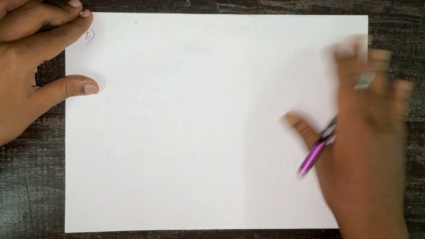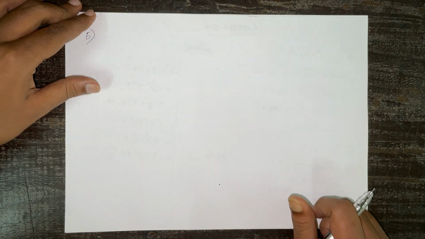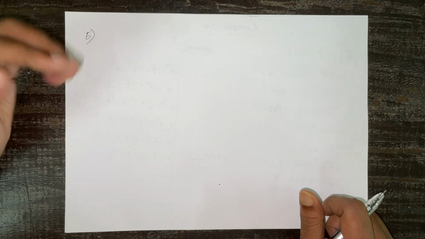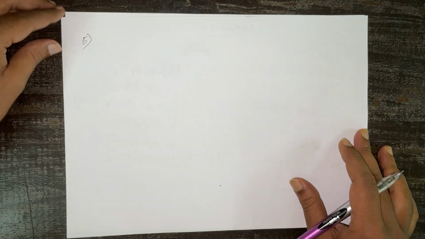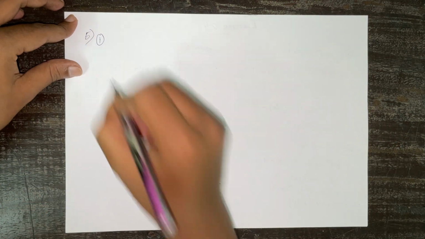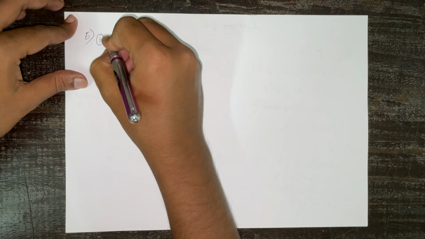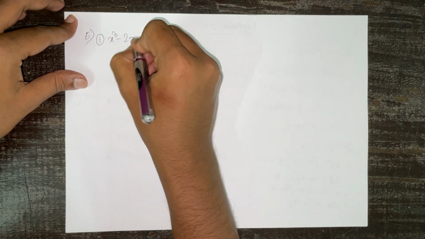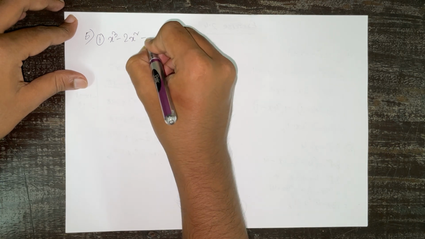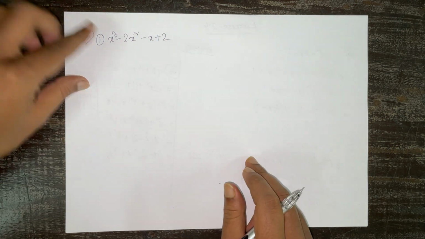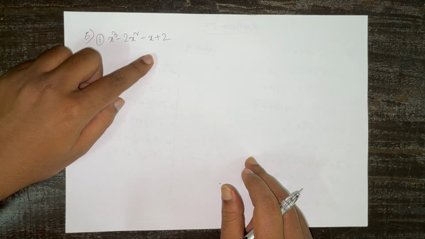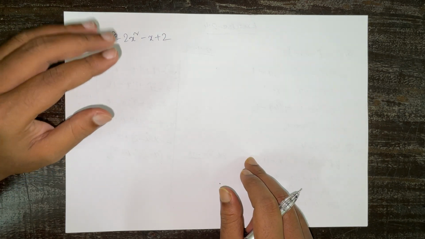But in the case of others, a cubic polynomial or more than that, for example, question 5.1: what we have is x cube minus 2x square minus x plus 2. We have to factorize this one. Now this one we can't do by middle term factorization. So what do we have to do here?